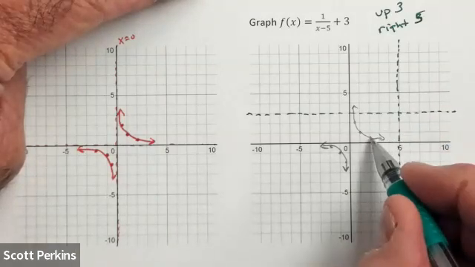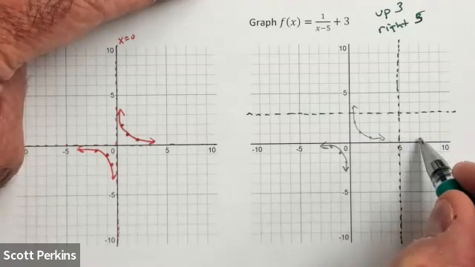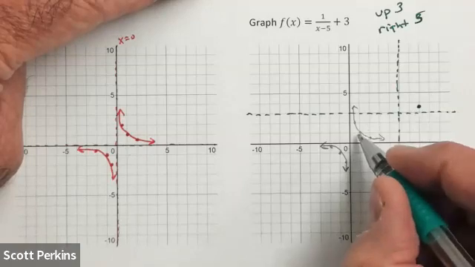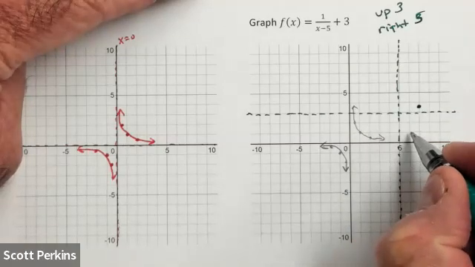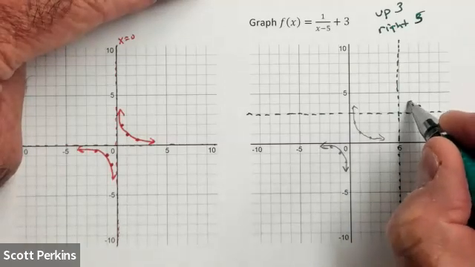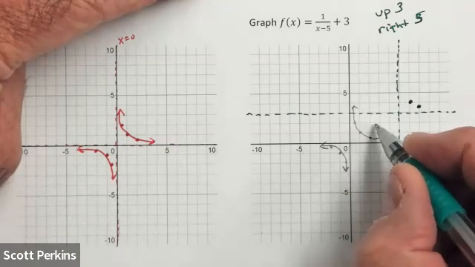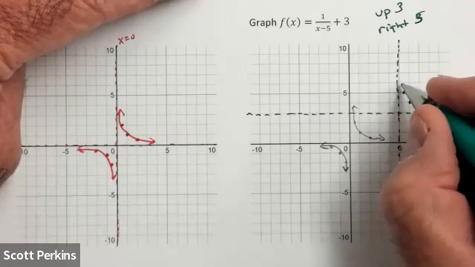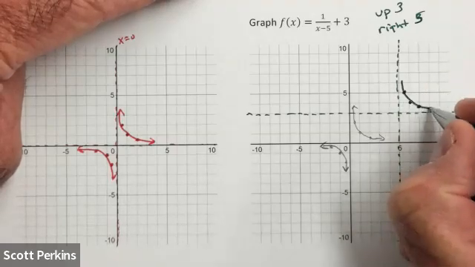So this first point right here, 1, 2, 3, 4, 5, and then 1, 2, 3 up, I'll make my point. This one, 1, 2, 3, 4, 5 to the right, and 1, 2, 3 up. And finally, 1, 2, 3, 4, 5, and then 1, 2, 3 up. And so here is the right half of my graph.